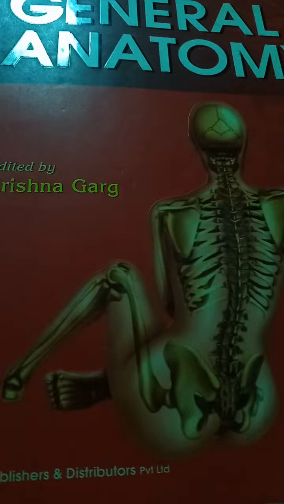Pneumatic bones. Certain irregular bones contain larger air spaces lined by epithelium. For example, maxilla, sphenoid, ethmoid. They make the skull light in weight, help in resonance of voice, and act as air conditioning chambers for the inspired air.